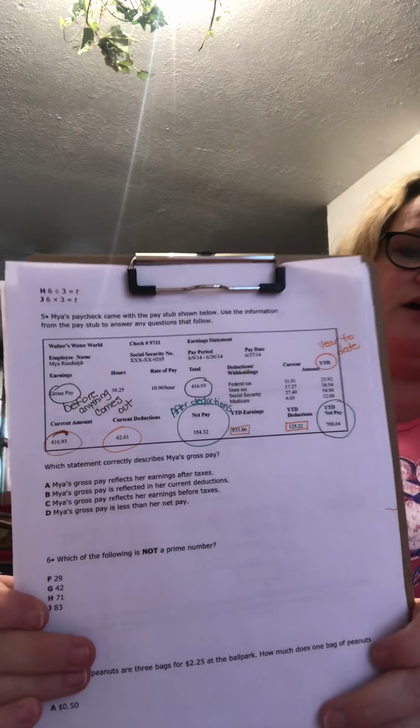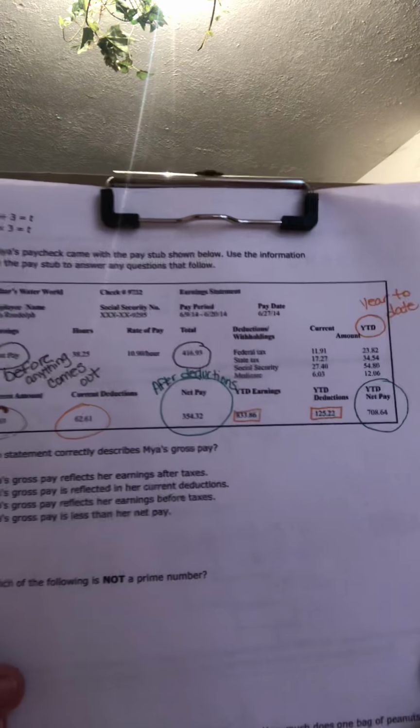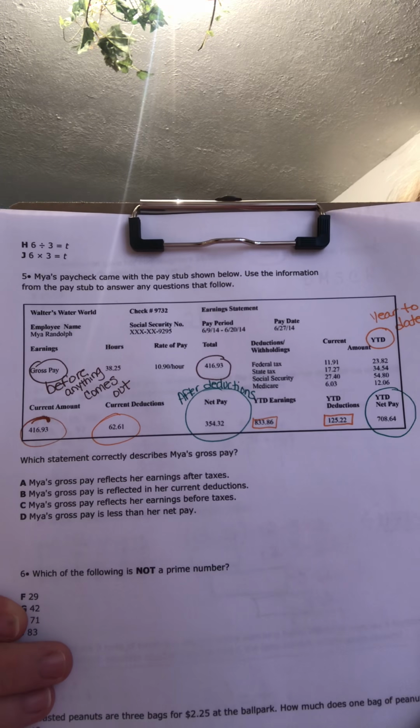And her year-to-date deductions, that's how much money has been taken out of her check before she even sees it, is $125.22. Her year-to-date net pay, that's how much she's actually taken home for the whole year, is $708.64. So I just kind of color-coded. Remember, if you need to pause it, go for it. Just pause it, copy everything down, do what you need to do. So have your parents screenshot it maybe. If you pause it, you can screenshot it.